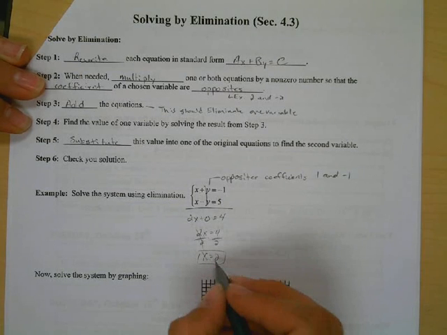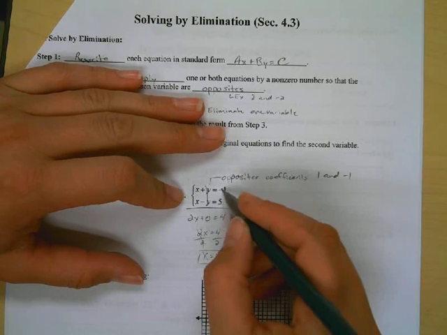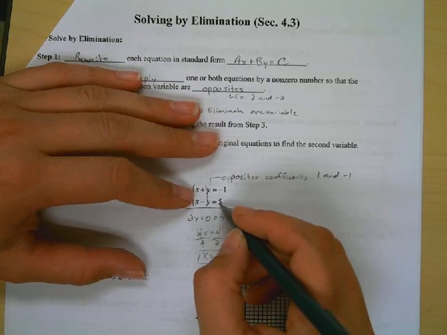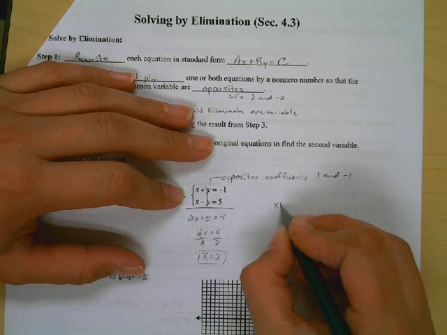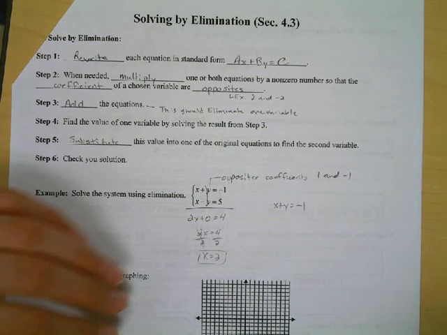So we're going to take this and substitute it back into either one of the originals. It does not matter which one I choose. So we're going to take x plus y equals -1. Just because it's listed first does not matter. And I'm going to substitute.